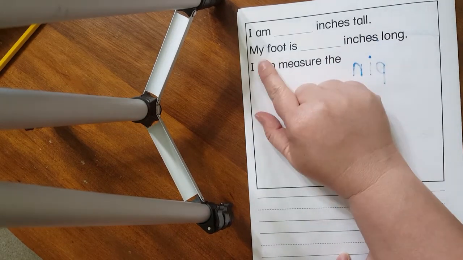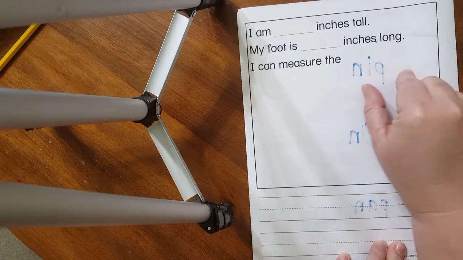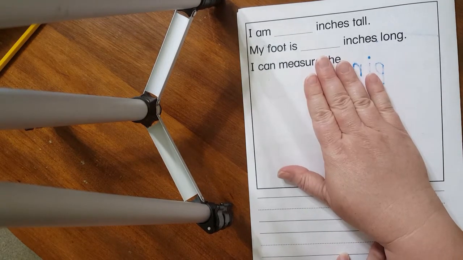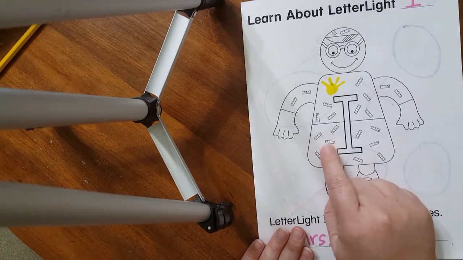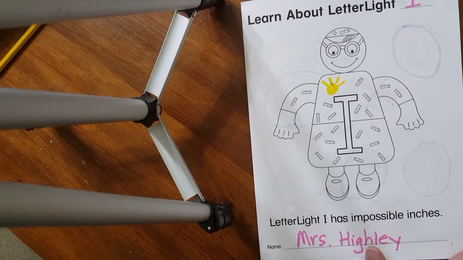Or you could, even if you want to, you can measure your foot. Put your foot on there. Trace your foot. So I'm going to let you all decide how to do that. Way to go on the Mr. I. Go ahead and color Mr. I if you want to.